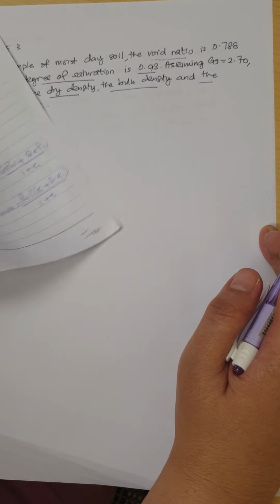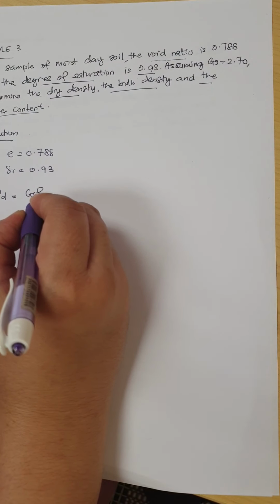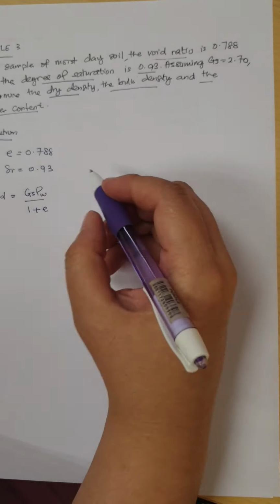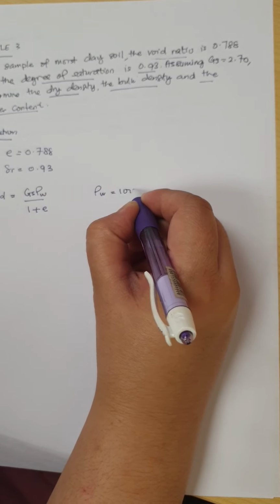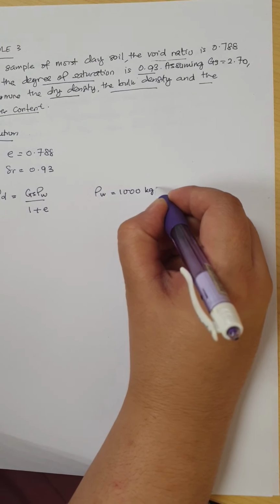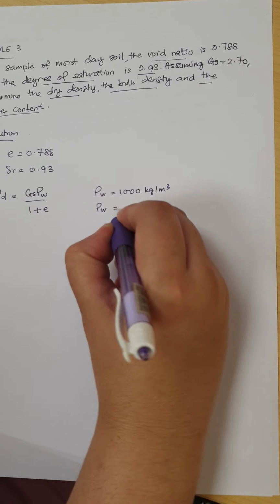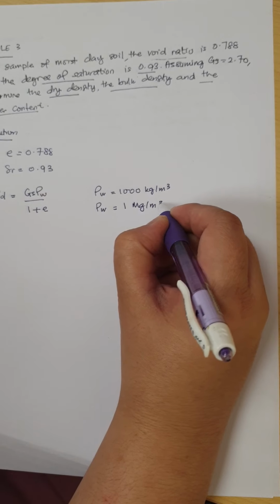So I'm using that one. So rho d is Gs rho w over 1 plus e. By now, we already know that rho w is equal to 1000 kg per meter cubic, or we can also use density of water as 1 megagram per meter cubic.